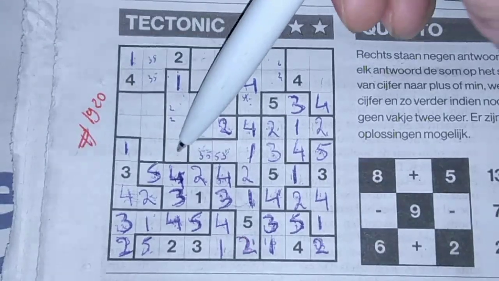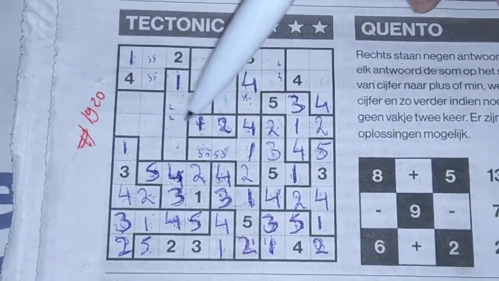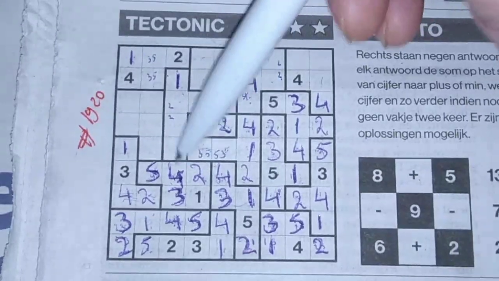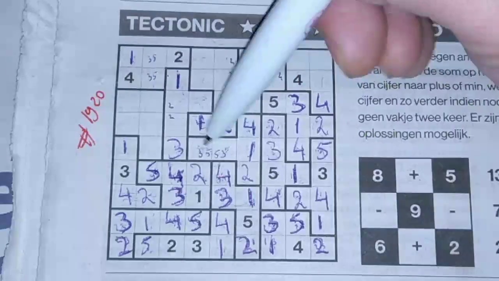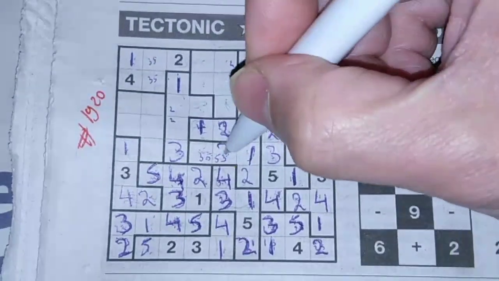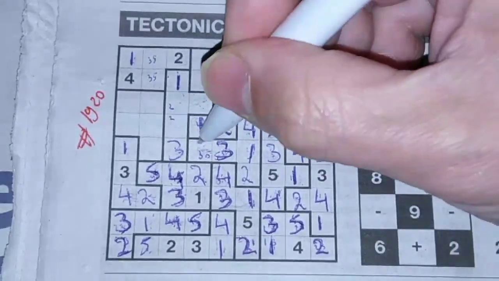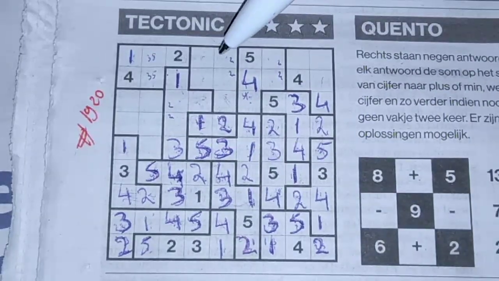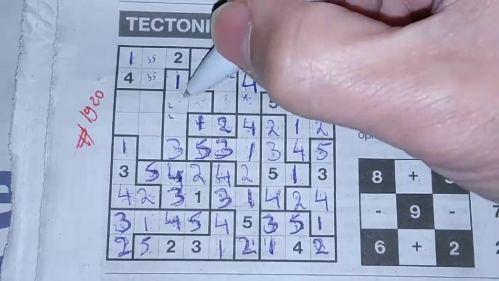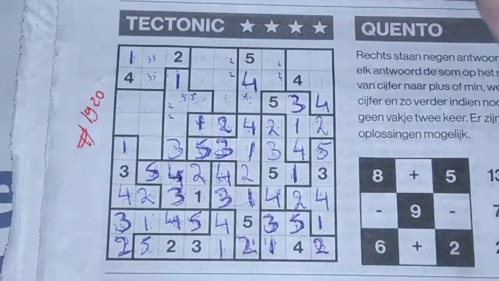I think this box should be a 3 because it cannot be a 1. Cannot be a 2, cannot be a 4, cannot be a 5. So 1 digit left should be the 3. Now we have a 3 here, so this cannot be 3 anymore. This should be the 3, and this should be a 5. This box cannot be a 5, so the 5 could be here, could be there.